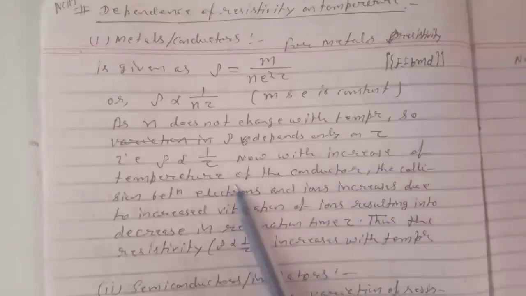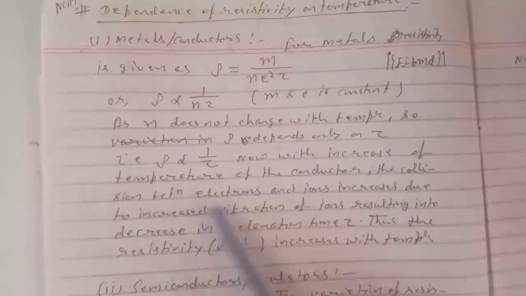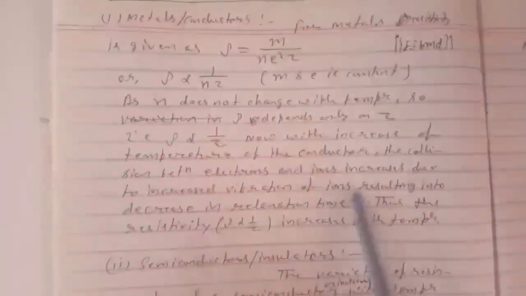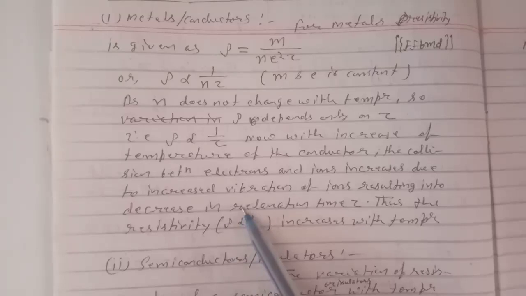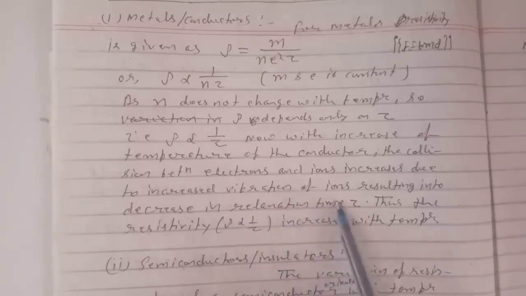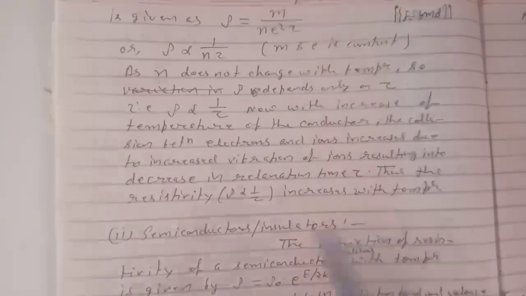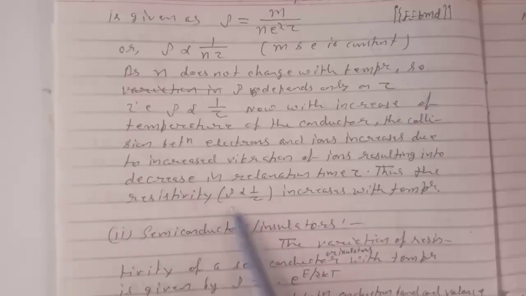Now with increase of temperature of the conductor, the collision between electrons and ions increases due to increased vibration of ions, resulting in a decrease in relaxation time tau. Thus the resistivity rho, proportional to 1 by tau, increases with temperature, because tau is decreasing, so rho will increase.